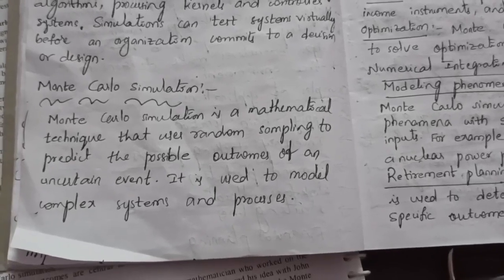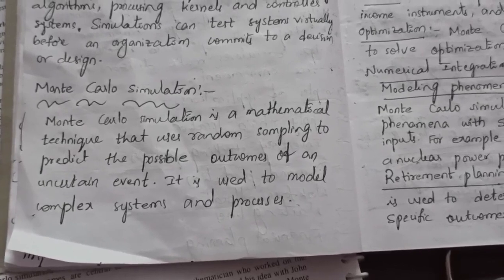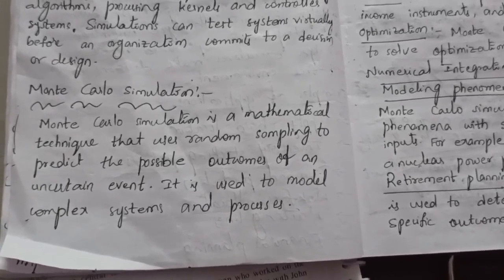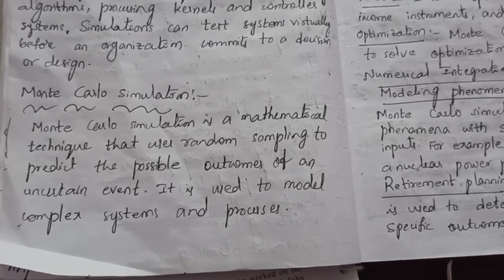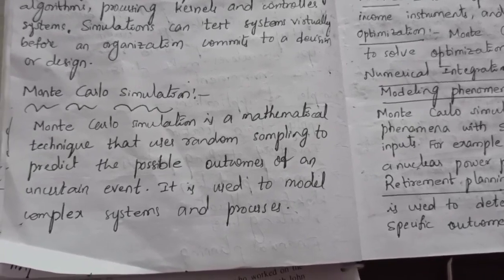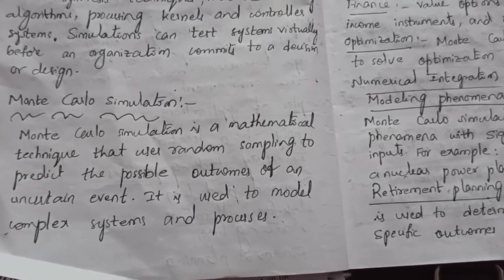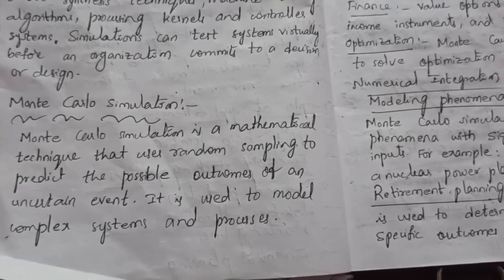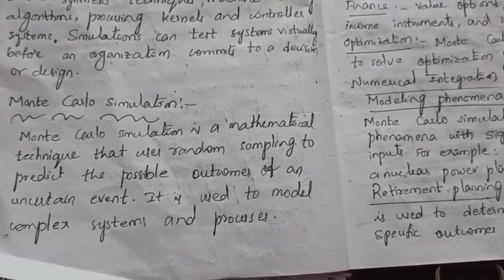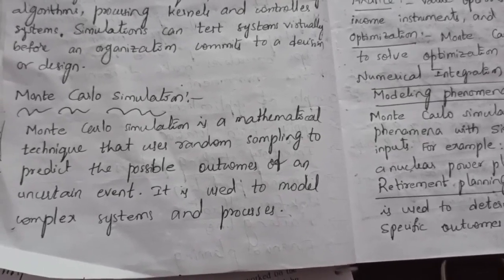Using random number generation we can understand the concept of Monte Carlo simulation, because we have to select random samples from a large amount of data. We will understand random number generation in the further explanation.